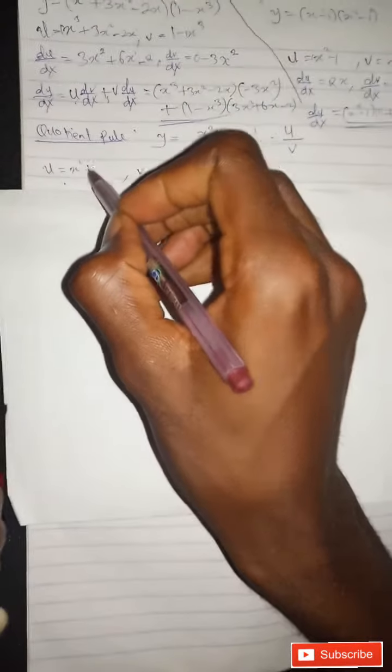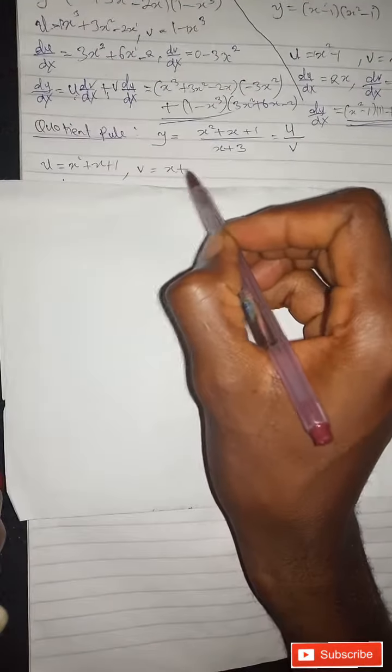And the way that I like to do it is that I always make the numerator u and the denominator v, right? So u, I make u x squared plus x plus 1. Then v is x plus 3.